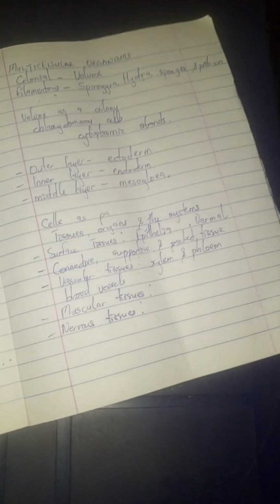Now, we are going to go over to the cell theory. Cell theory is all about the postulates many scientists have brought about concerning cells. The first man to discover the cell was Robert Hooke, in the year 1665. He was the first man that discovered the cell.